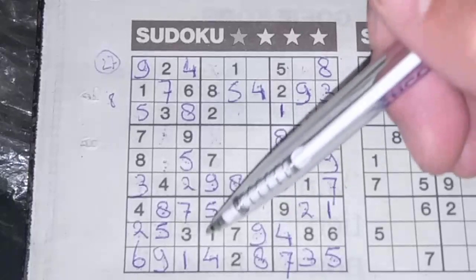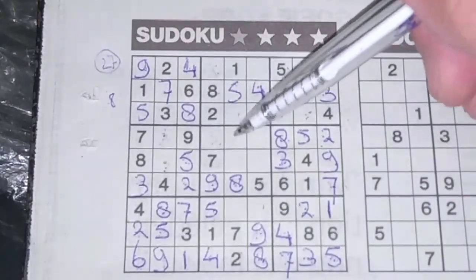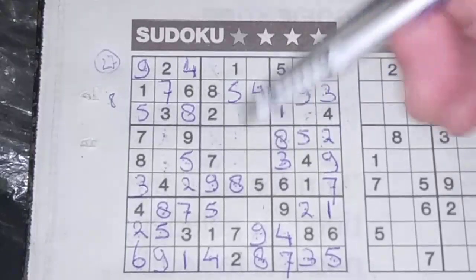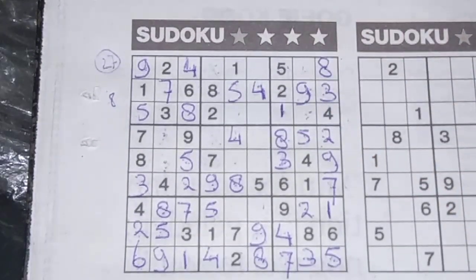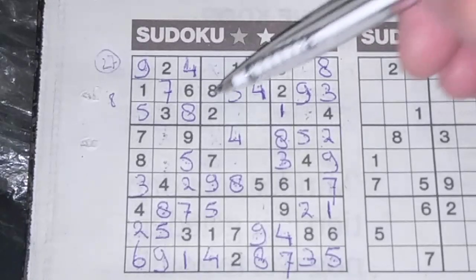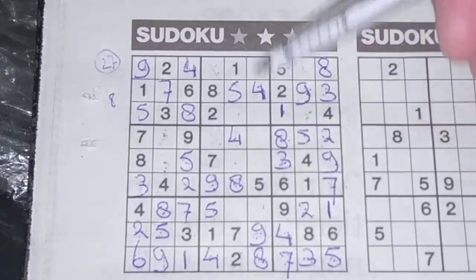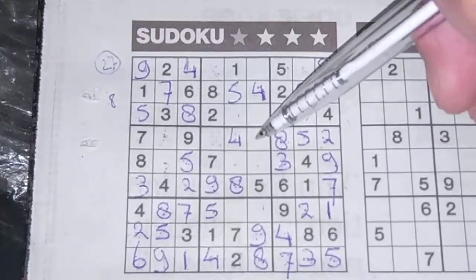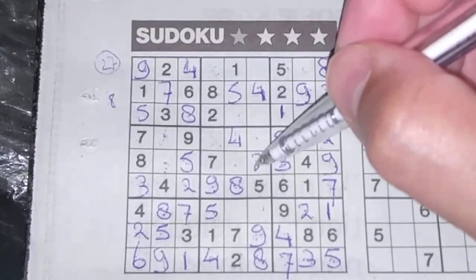4 in this column, 4 in that column. So in the middle column, the only 2 places for the 4 here or there. We see here 4, no 4 there. 4 should be here. 2 in this column, 2 in the middle column. So in the column next, the only 2 places for the 2 should be here or there. We see here 2, no 2 there. 2 should be here.